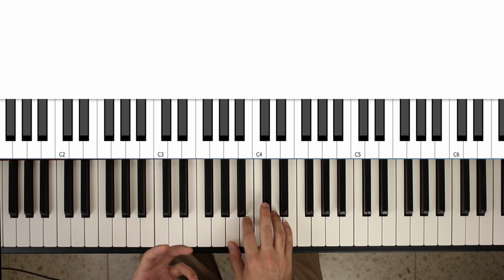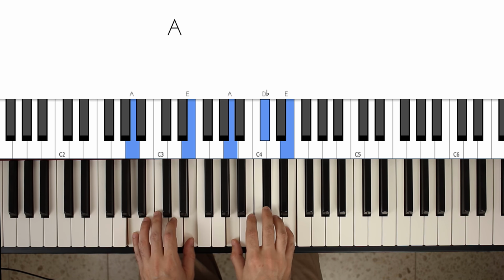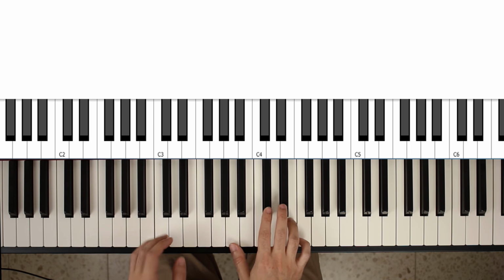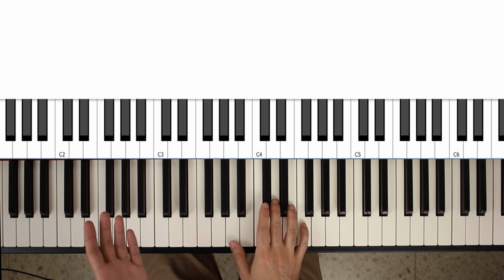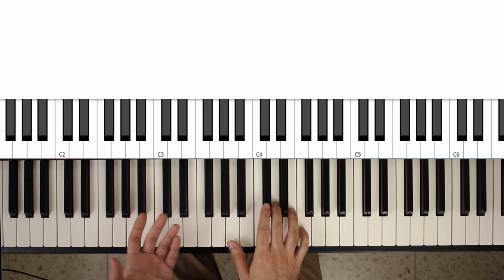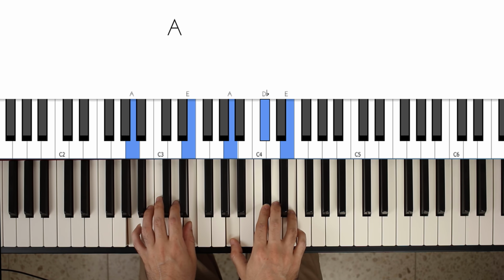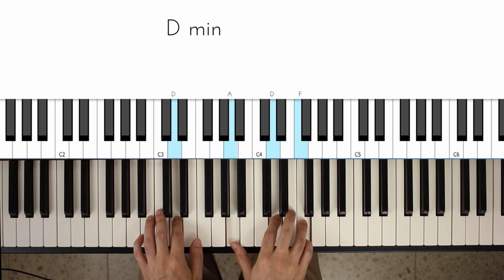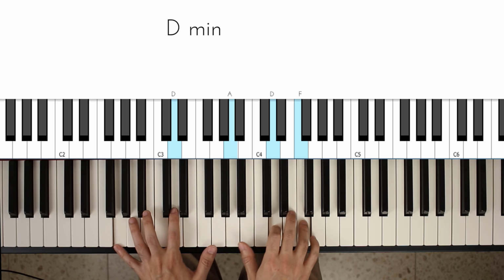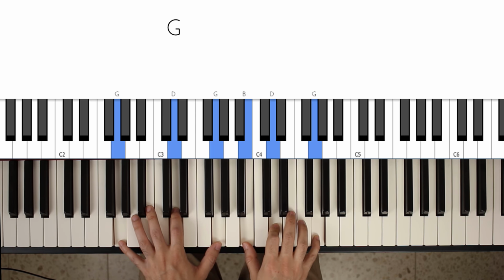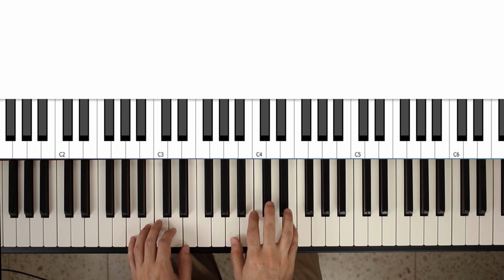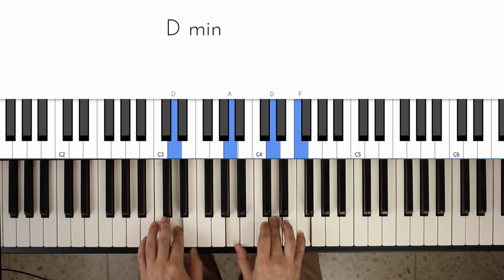And using the 2-5-1 as a modulating trick. Or maybe the 6-2-5-1. You could think of this A as the 6 in the key of C major, to the 2 minor in the key of C major, to the 5. Well, basically you only need the 6 to the 2.